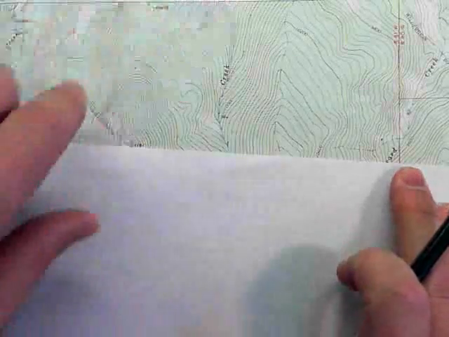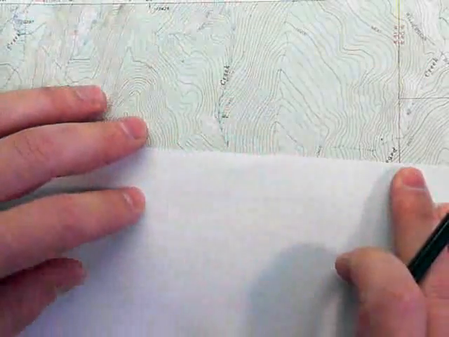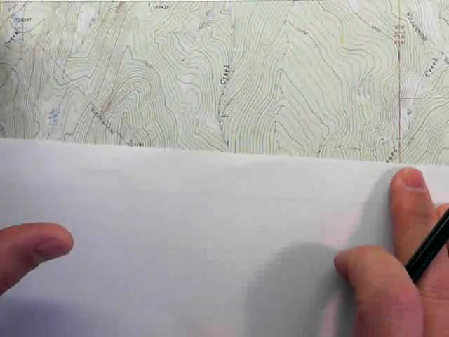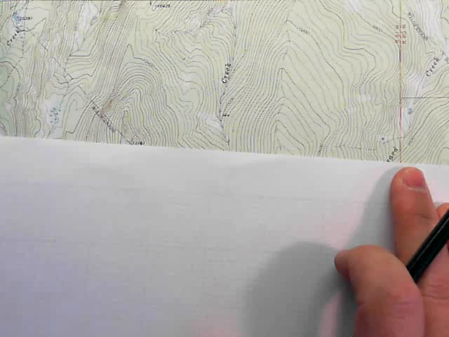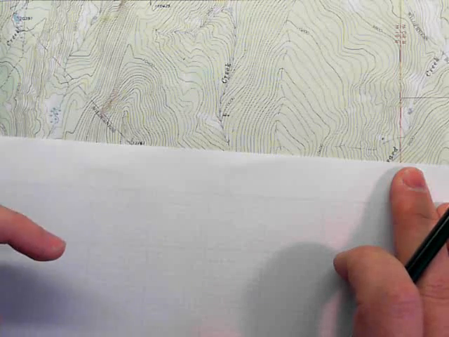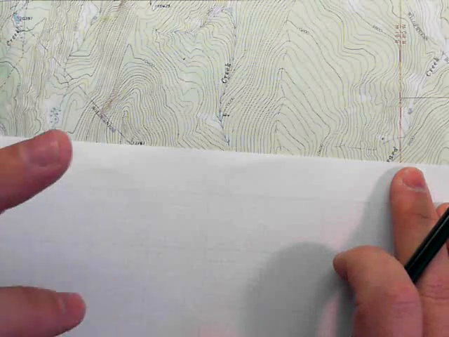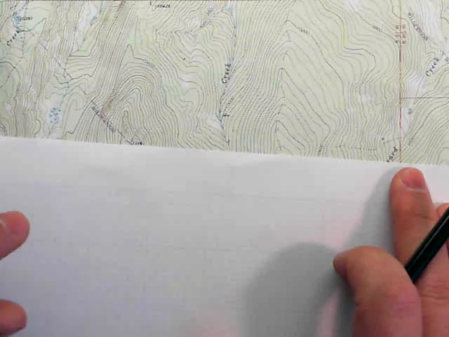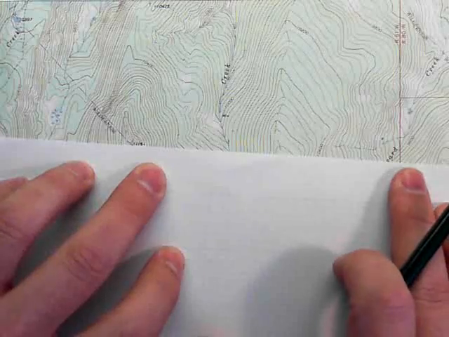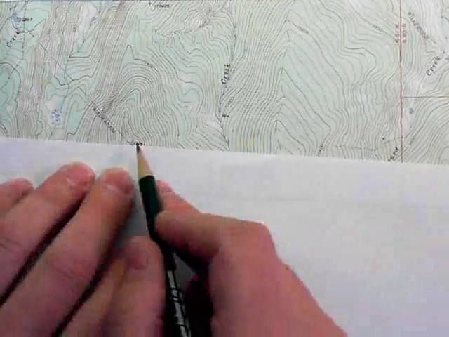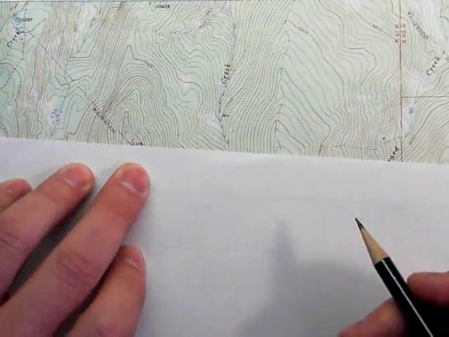What I want to do is see what this terrain looks like from a profile view, because right now, looking down on the topo map, that's a map view perspective. We want to see what the terrain would look like if we were standing in Peterson Creek looking across the horizon.